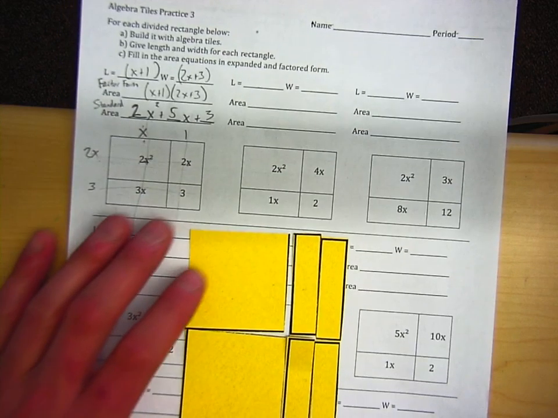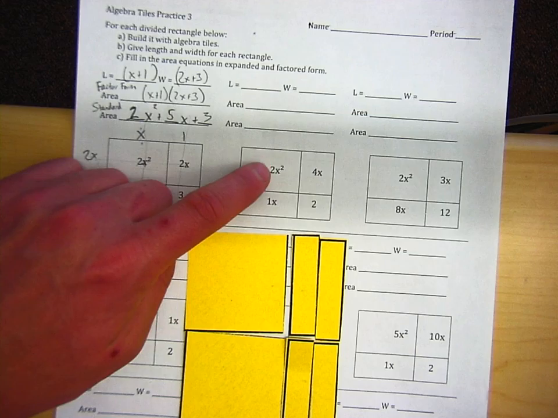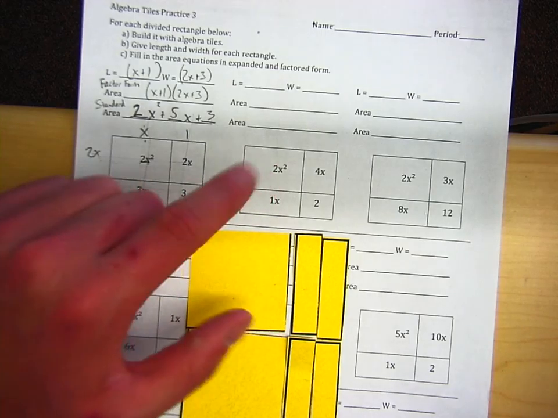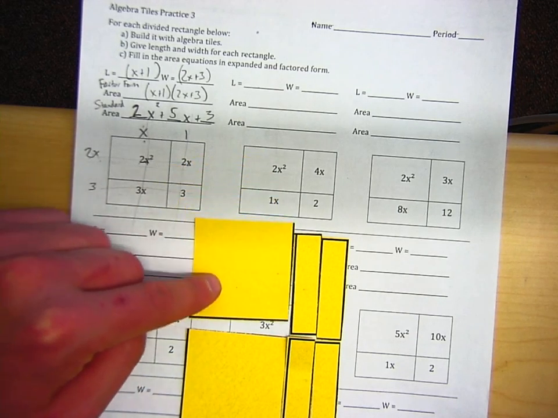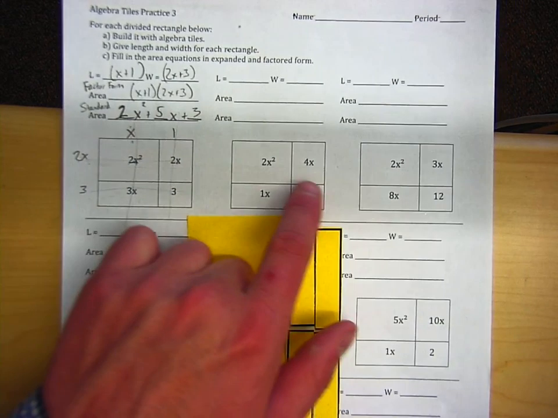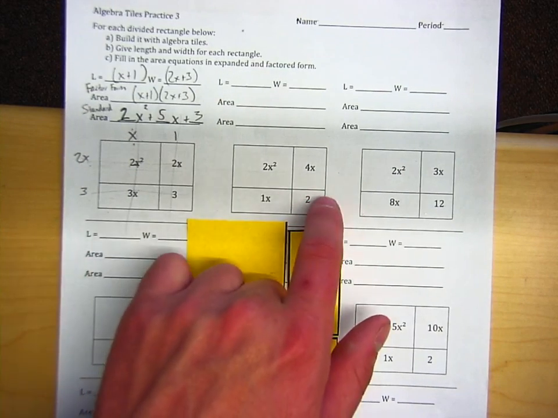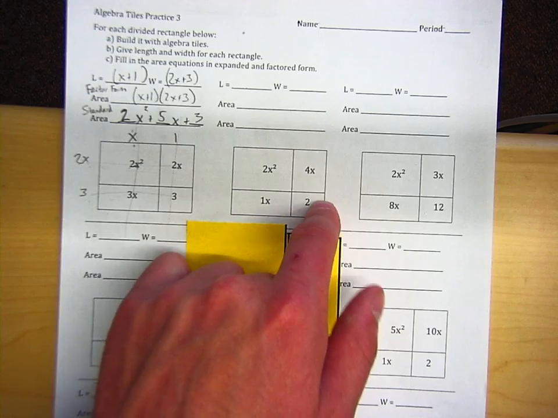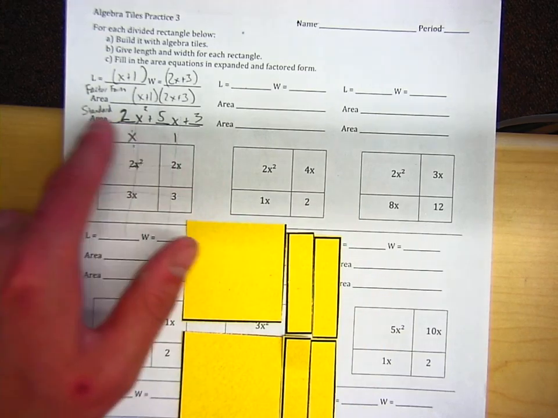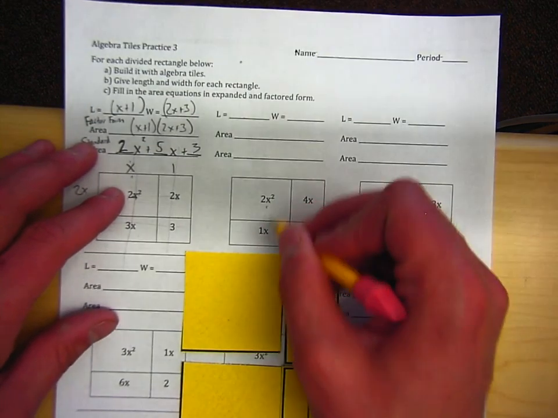Looking at the second example here, all I'm doing is taking 2x squared. That just means I need two of the big squares, because x squared is my algebra tile, the big one. I need two of those. 4x tells me I need four rectangles. 1x tells me I need one rectangle, and a plain number 2 tells me I need two of the small squares. So standard form is pretty easy, actually. All I need to do is add all this up.